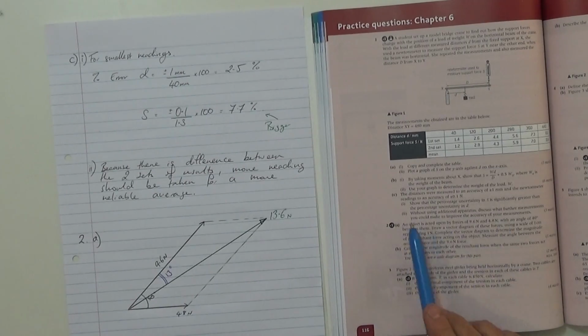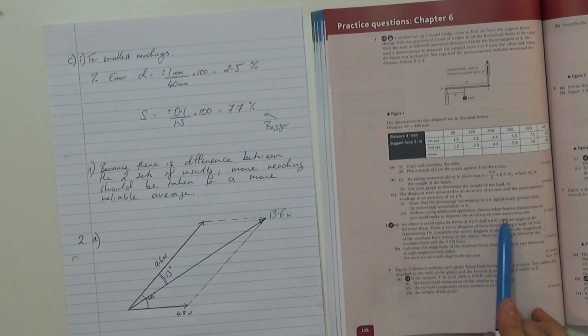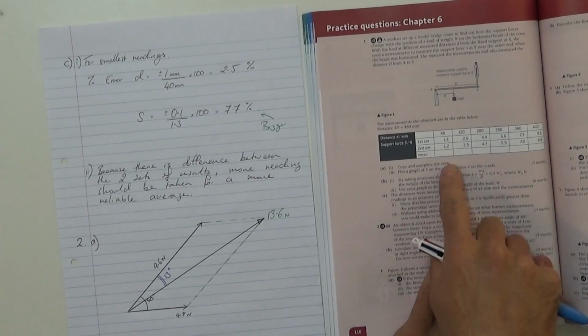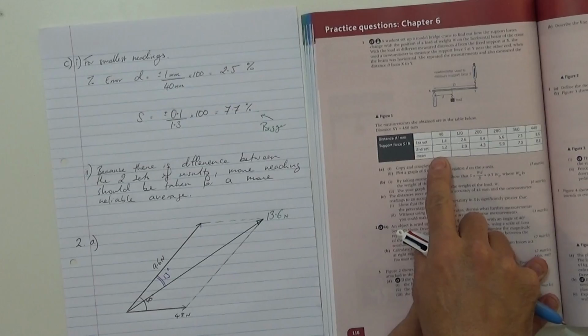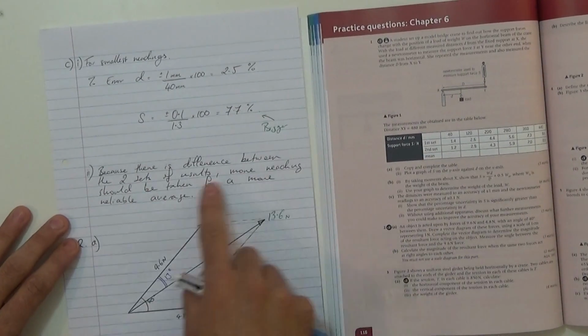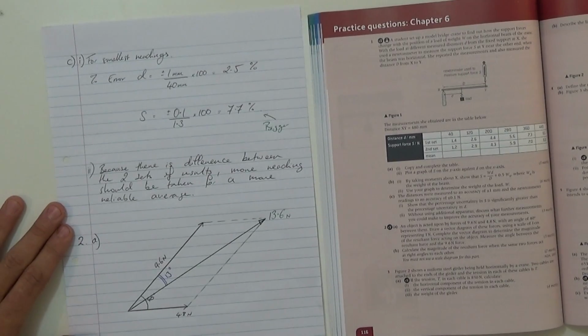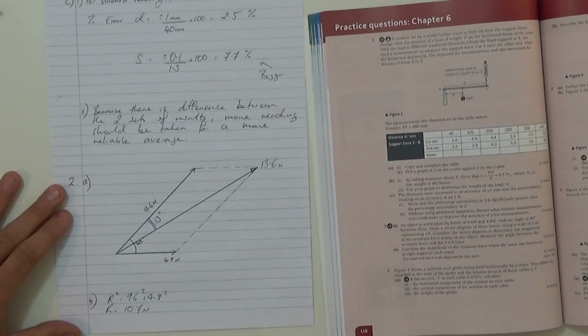C part 2 says, without using additional apparatus, discuss the further measurements you use to improve the accuracy. Well, the bottom line is we can look at this and see very clearly that there's quite a range between these first and second set of readings. Therefore, we want to take more readings and get a more reliable average. That'll give us more accurate results. Okay, that's one.